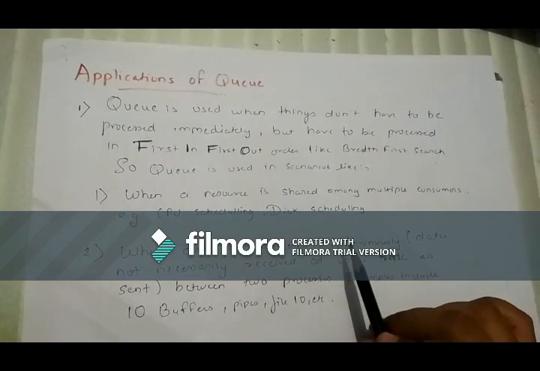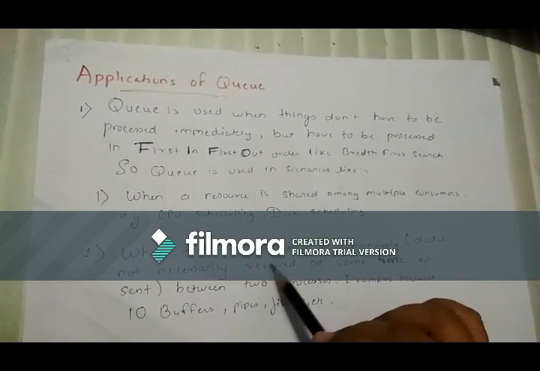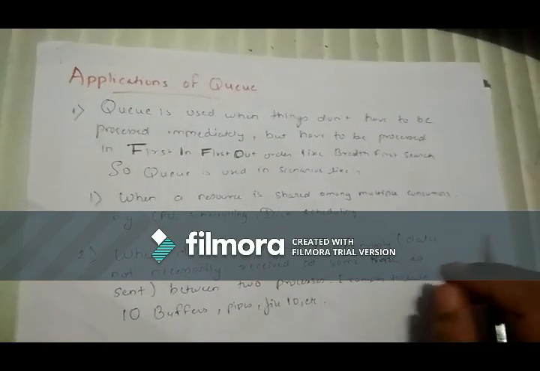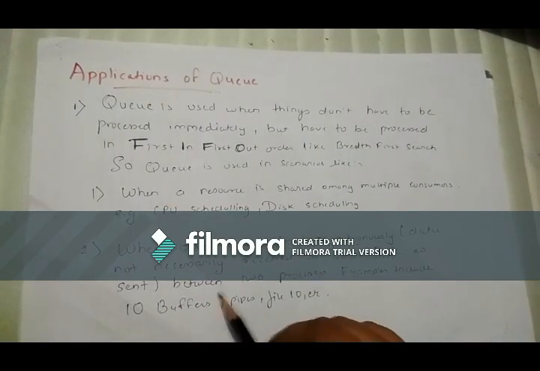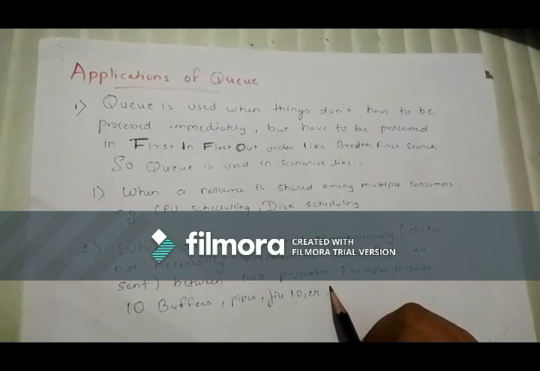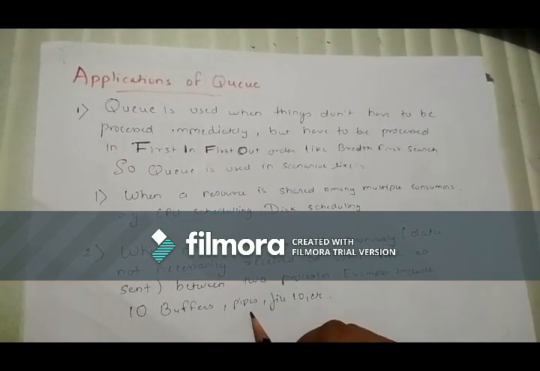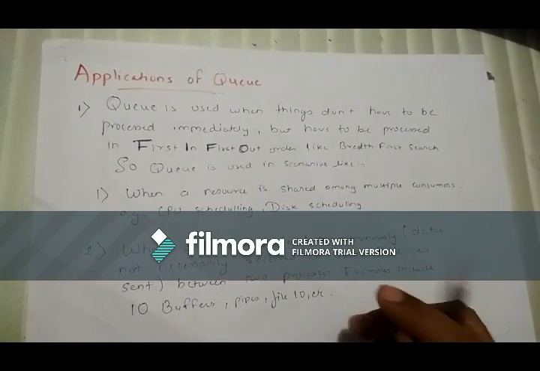Another scenario in which queues can be used is when data is transferred asynchronously, that is, data not necessarily received at the same time as sent between two processes, such as file IO, pipes and IO buffers. Queues can be used as a data structure.